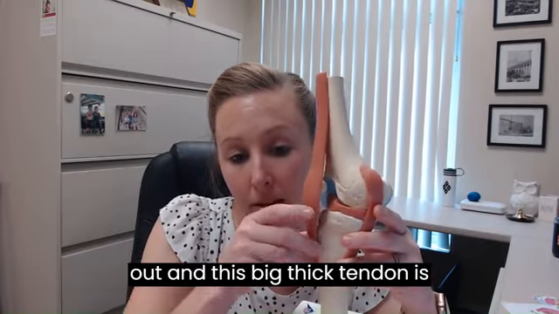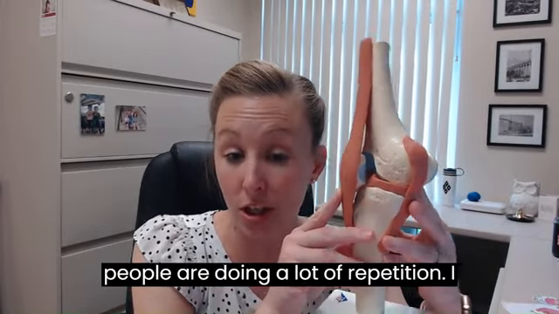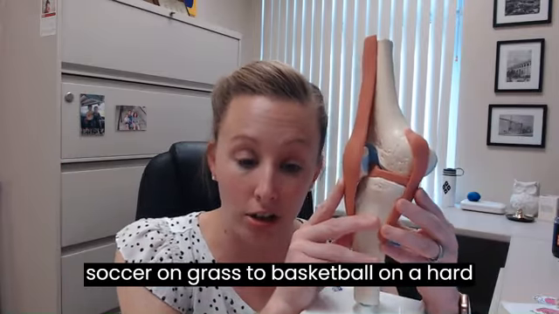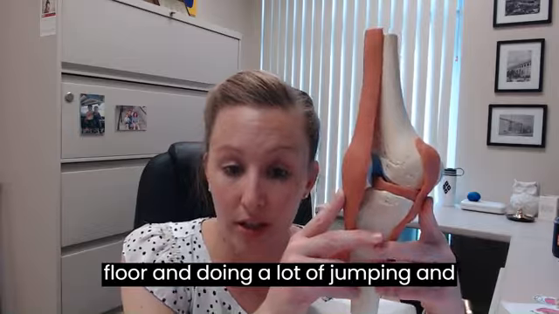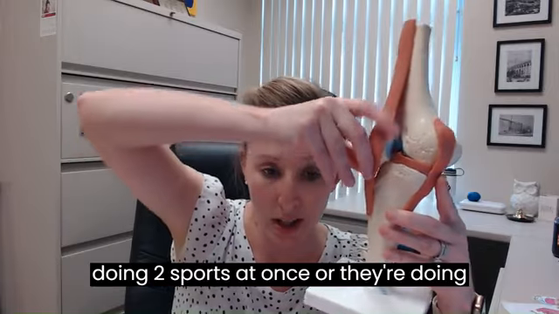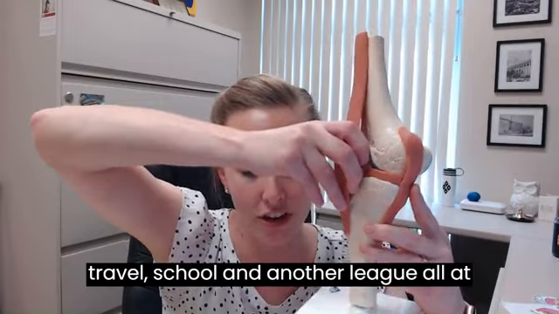And this big thick tendon is there, and this is in jumping athletes or people doing a lot of repetition. I commonly saw this in athletes that are transitioning from soccer on grass to basketball on a hard floor and doing a lot of jumping and doing probably too much for their age, doing two sports at once, or they're doing travel, school, and another league all at the same time.